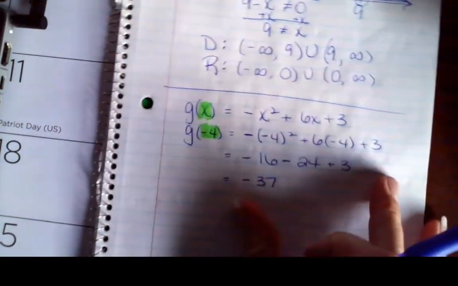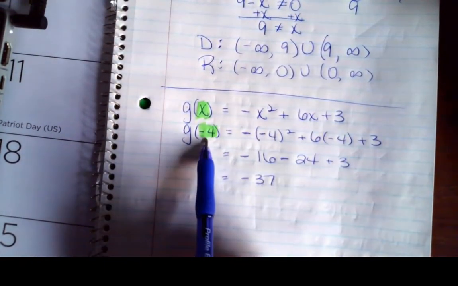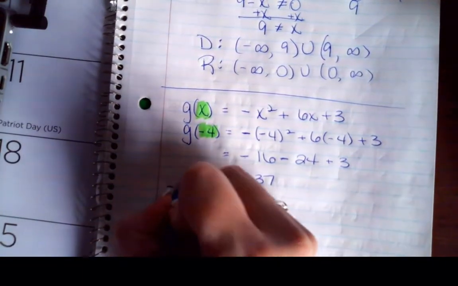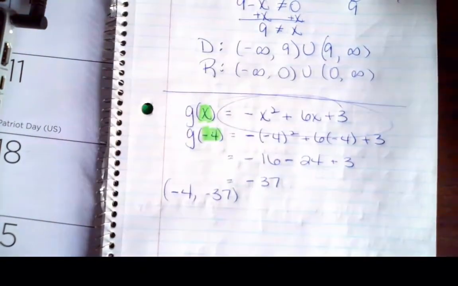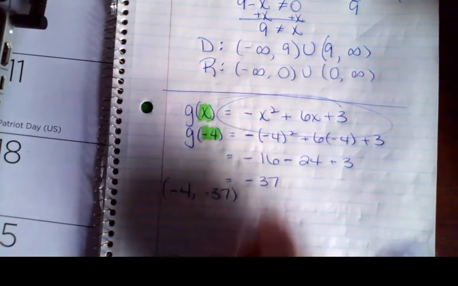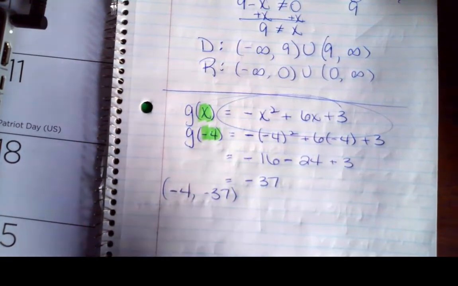Now let me tell you some magic. You just found a point. If you shove in an x, you just found the y. So you just discovered that the point negative 4, negative 37, is on that graph. Okay, your answer is negative 37, but you just found a point on the graph.